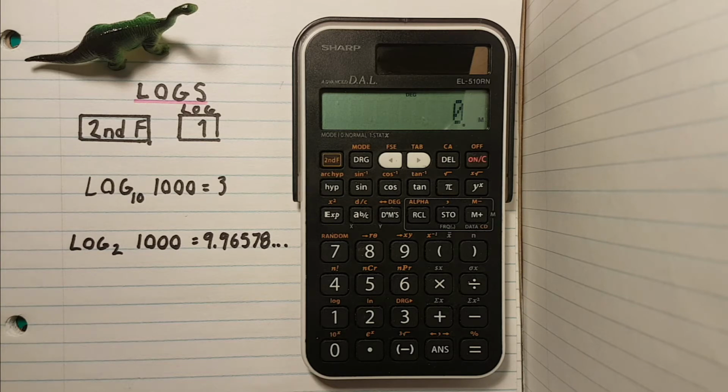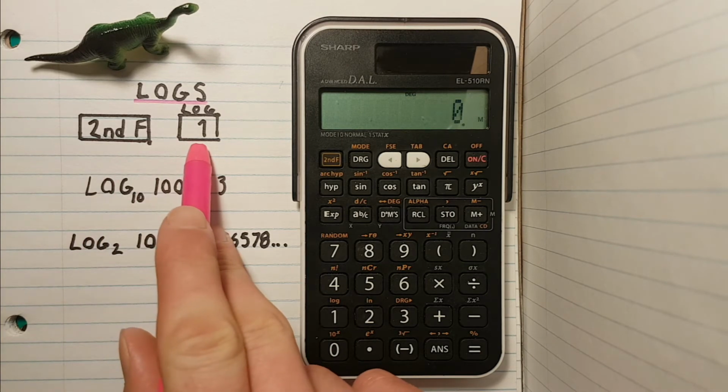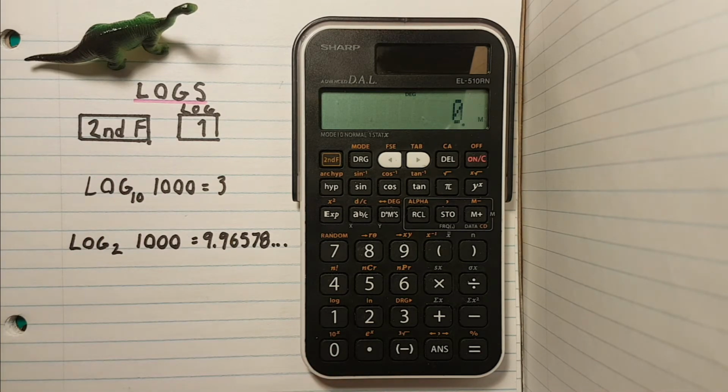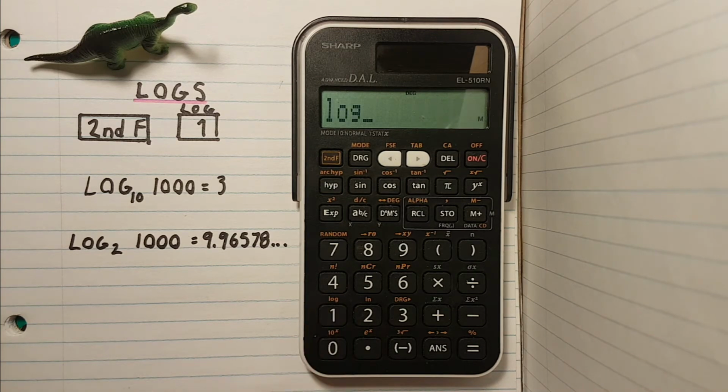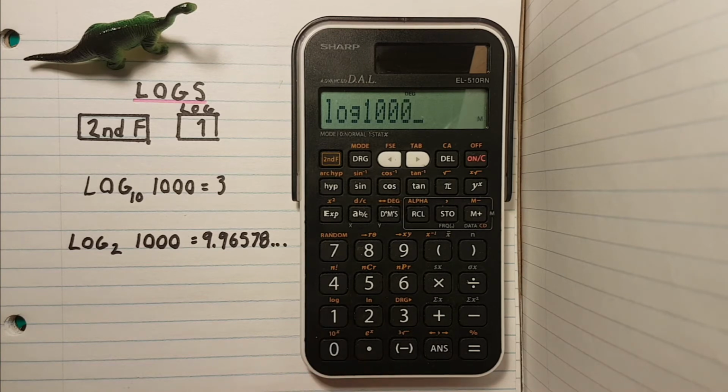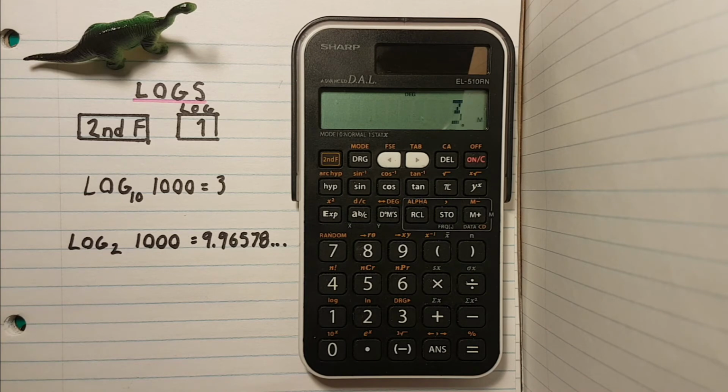The standard setting for logs on our calculator is log base 10. In order to find the log of a number, we will use the second function and 1 buttons. If we want to find the log base 10 of 1000, we would hit second function, 1, to place log on the screen. Then enter the number we want to find the log for, in this case 1000. Finally, we hit the equals button and get the answer 3, which is correct.